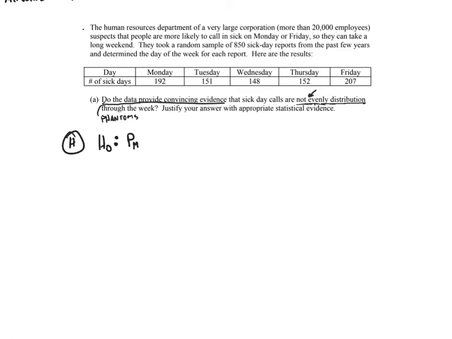So this is what I would do. I like this. Probability of Monday equals the probability of Tuesday, which equals the probability of Wednesday, which equals, I guess, proportion is what I should be saying. Proportion of Thursday, which is the proportion of Friday. We would expect to see sick days be the same if people just randomly took off sick days or people just randomly got sick. But we are saying, here's the keywords again, at least one day's proportion is different.